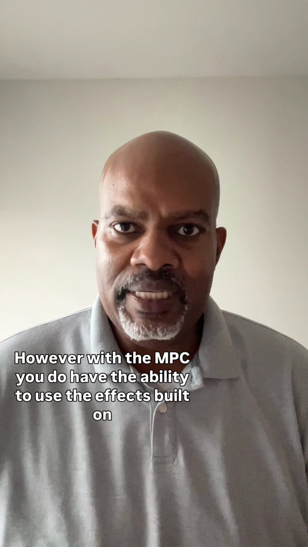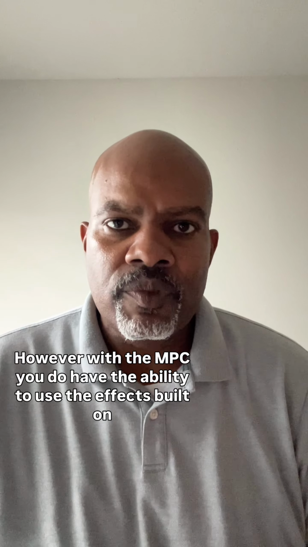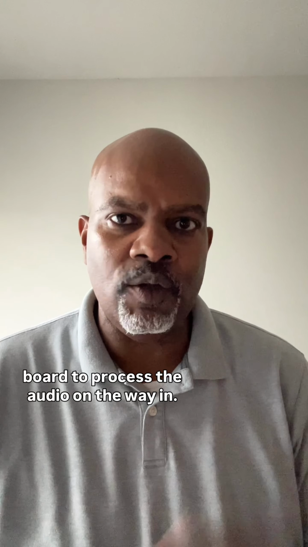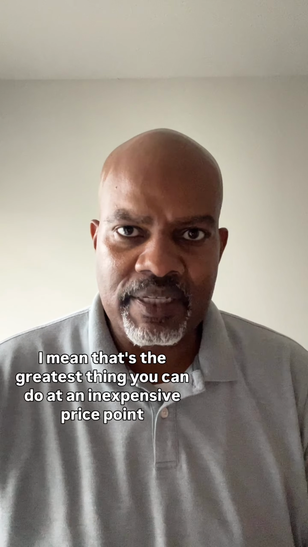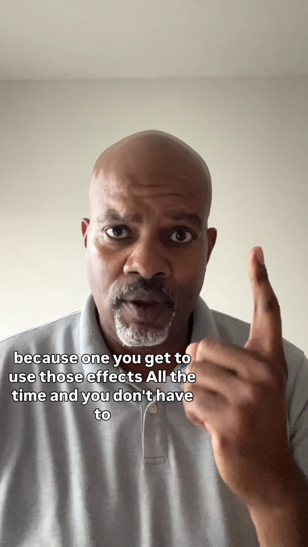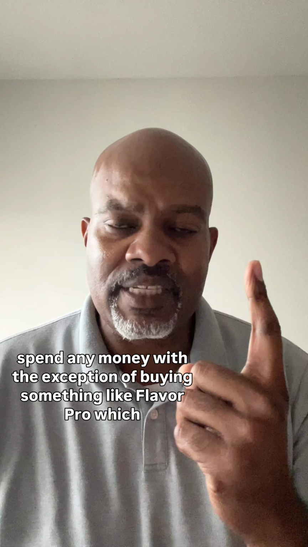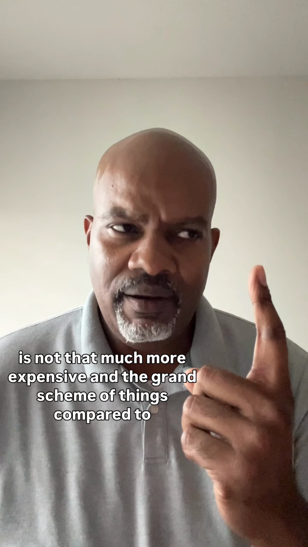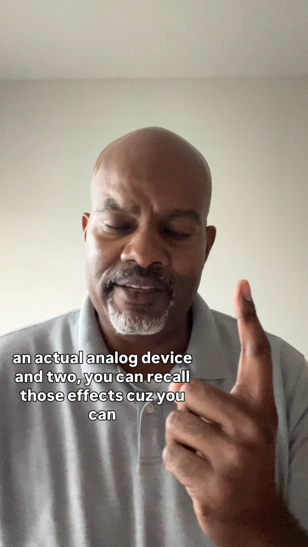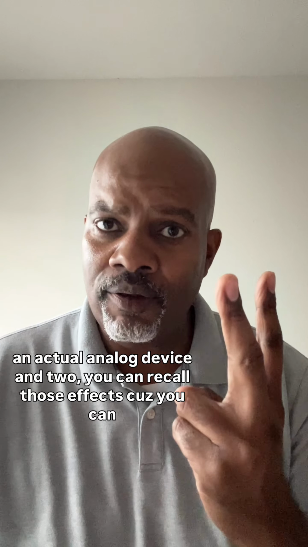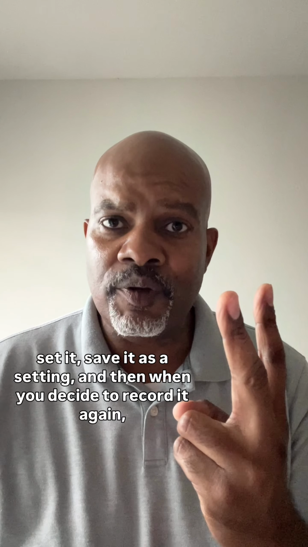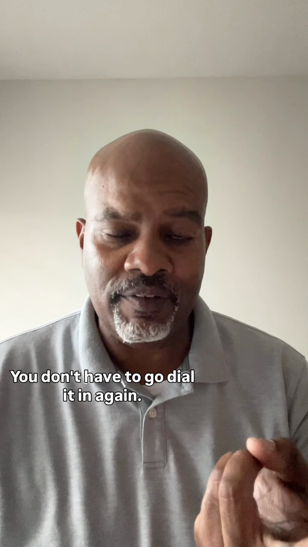However, with the MPC, you do have the ability to use the effects built on board to process the audio on the way in. I think that's the greatest thing you can do at an inexpensive price point because one, you get to use those effects all the time and you don't have to spend any money, with the exception of buying something like Flavor Pro, which is not that much more expensive in the grand scheme of things compared to an actual analog device. And two, you can recall those effects because you can set it, save it as a setting, and then when you decide to record it again, you have that setting already. You don't have to go dial it in again.